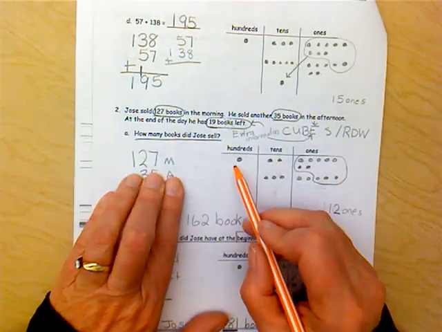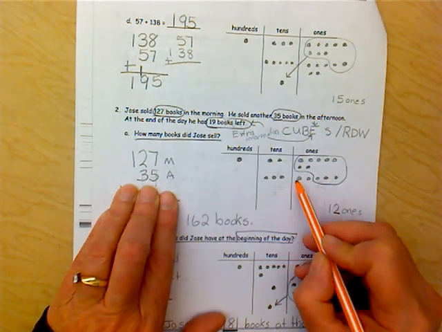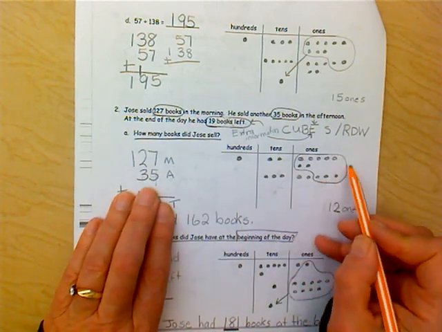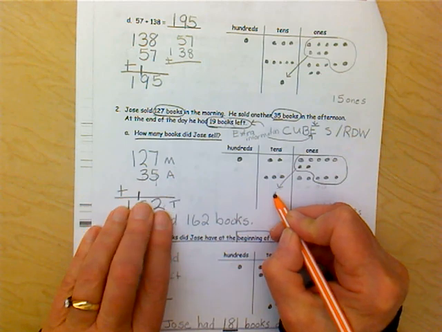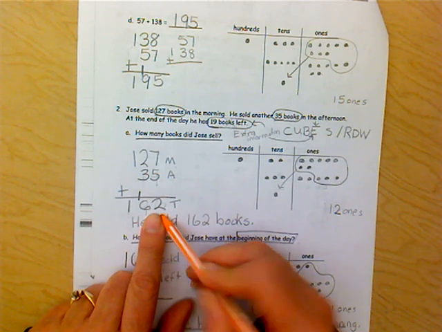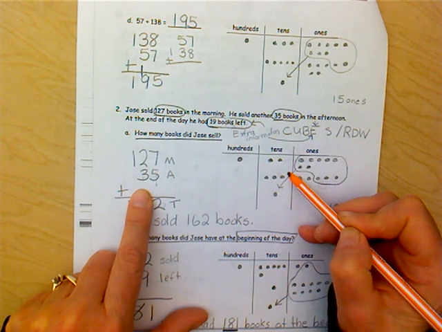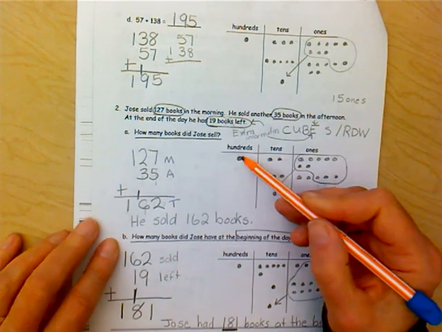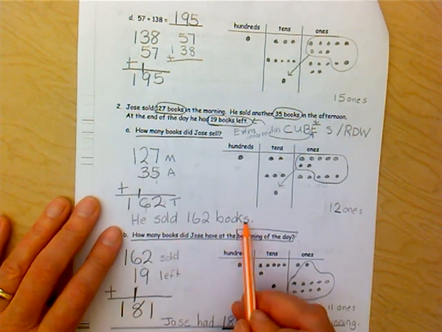So I started with 127 in my chip model and 35, 1, 2, 3, 4, 5 ones in my chip model. So then I could see that I could compose a new group of 10. And here comes that new group of 10 right there. So that leaves me with 2 ones, and I used my 2 ones here. And then I had 2 10s plus 3 10s gave me 5 10s, plus 1 more 10 gave me 6 10s. And then I had 1 group of 100 plus 0 100s gave me 100. So he sold 162 books.